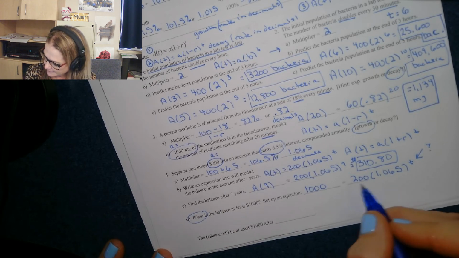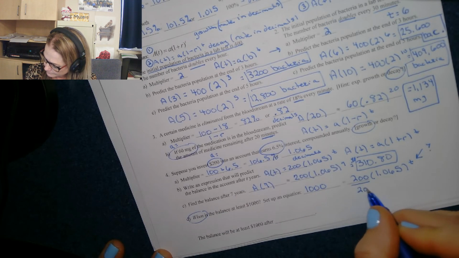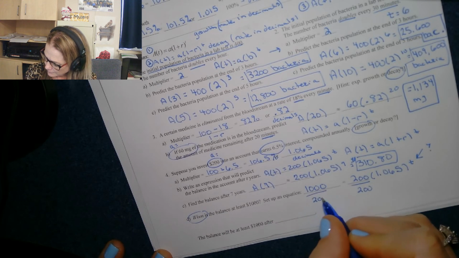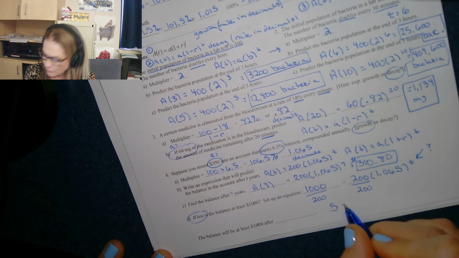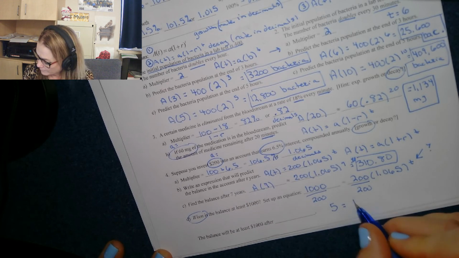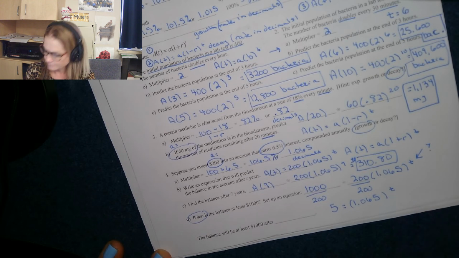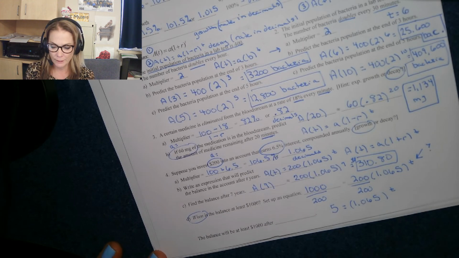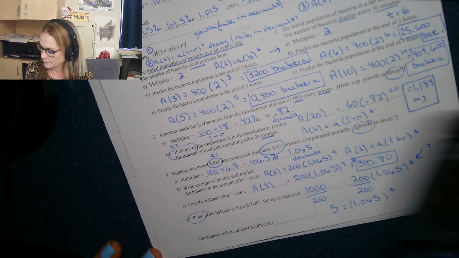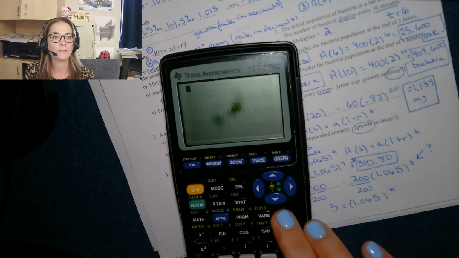So let's get this out of the way. Let's divide by 200, divide by 200. So I've got 5 equals 1.065 to the t. Okay, so I'm just going to graph those two on a graphing calculator, and we'll show you how to do this on Desmos.